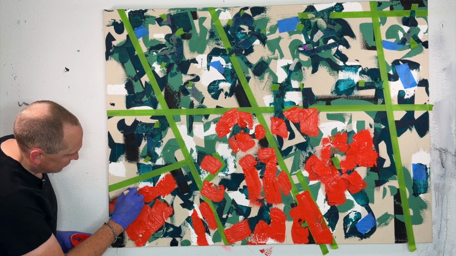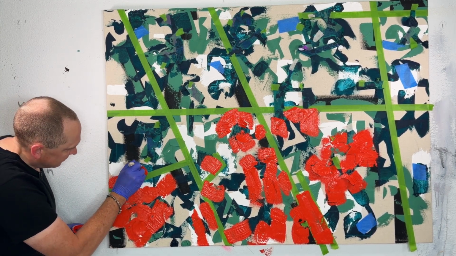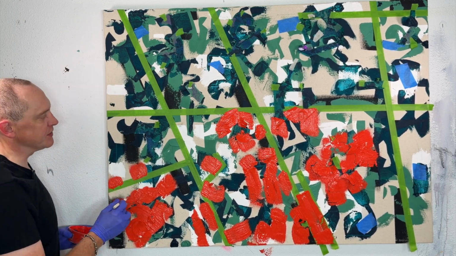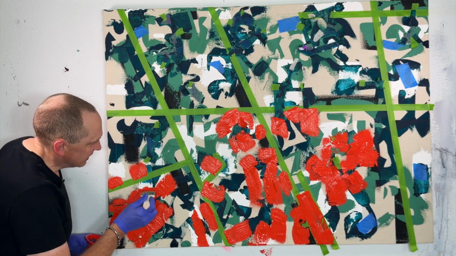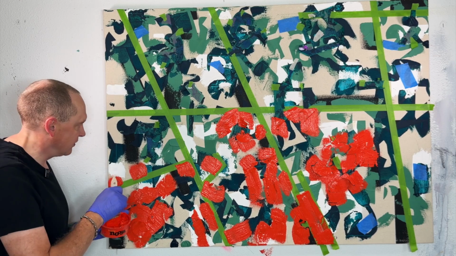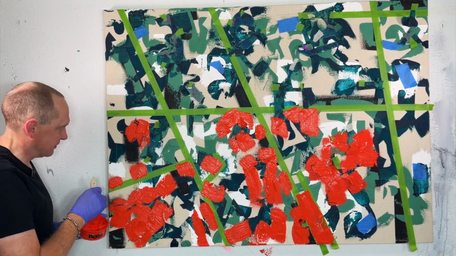But I also don't want to make this look too tapey. So I'm using it mostly to make lines without crossing over both edges, which would belie the fact that it's tape.